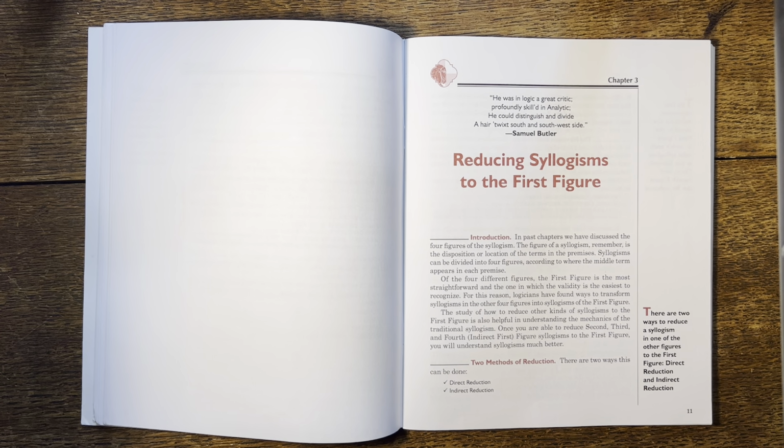Introduction. In past chapters, we have discussed the four figures of the syllogism. The figure of a syllogism, remember, is a disposition or location of the terms in the premises. Syllogisms can be divided into four figures according to where the middle term appears in each premise.